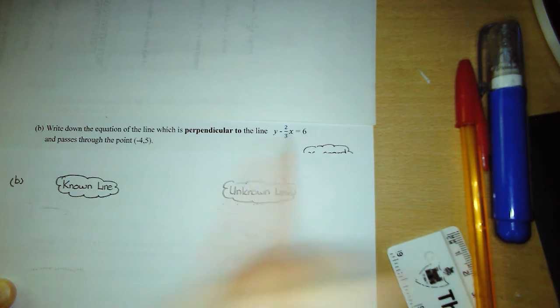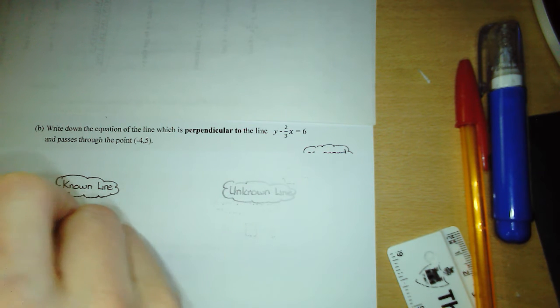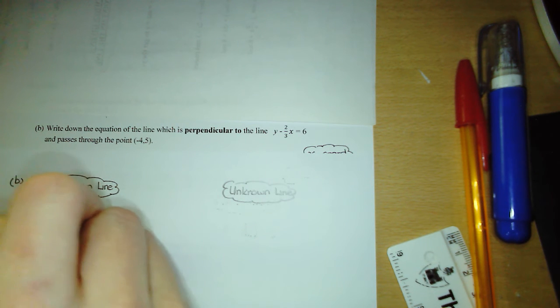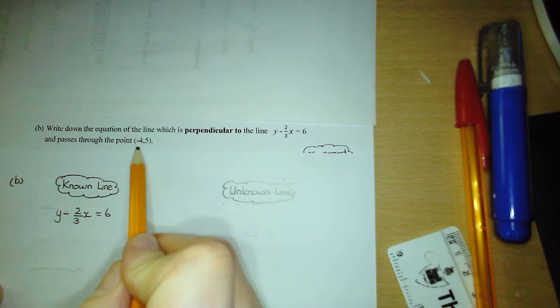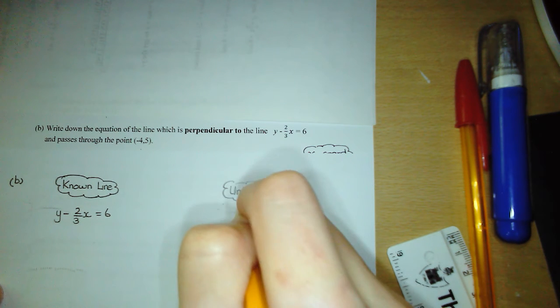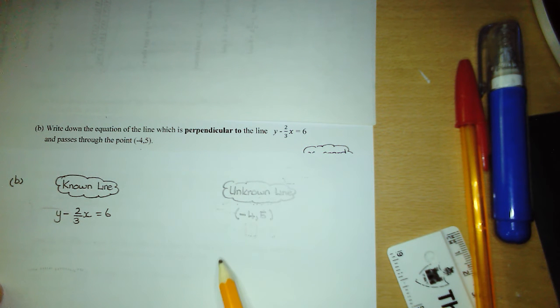The known line has the equation y minus 2/3 x is equal to 6. The unknown line goes through the point -4, 5. And what we want to do is get the equation of the unknown line.